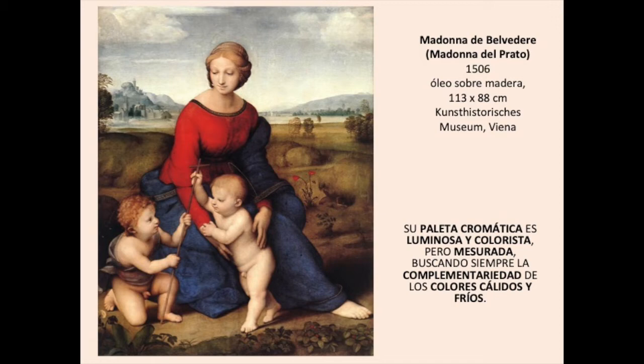Yes, and about the Virgin and Jesus and his cousin, San Juan. So he represents the grace, the serenity, the harmony, and he loves representing the red and the blue colors. Yes, but the serene beauty and the grace of the figures he represents. It seems the pictures are effortless, but actually not.